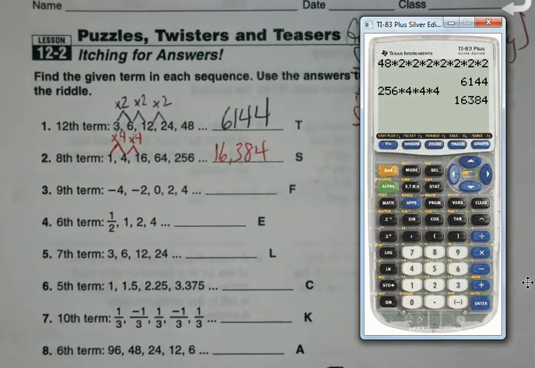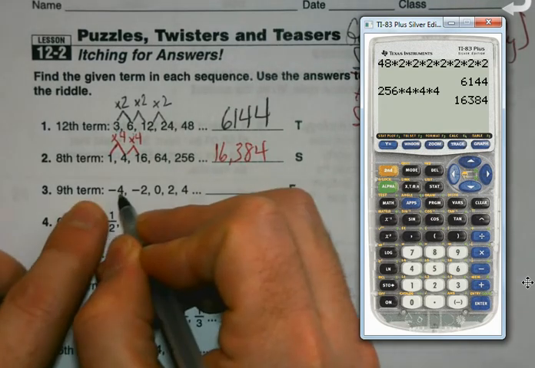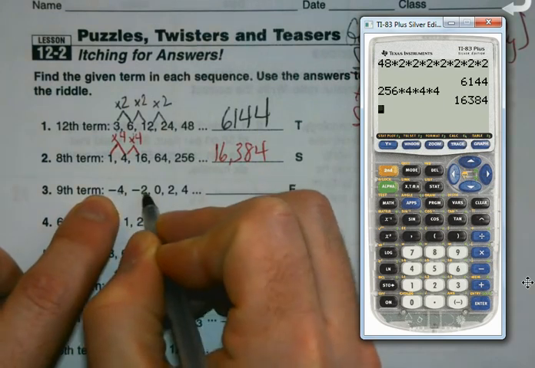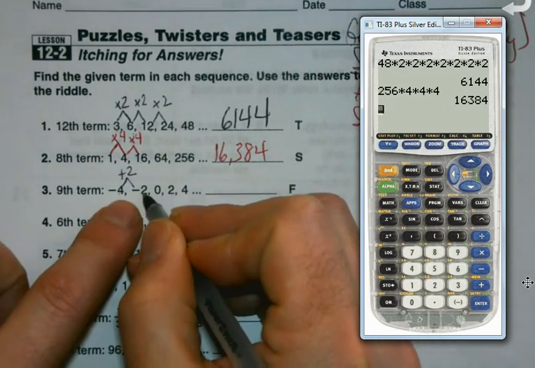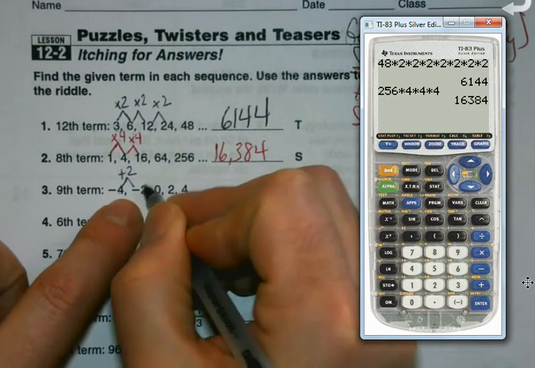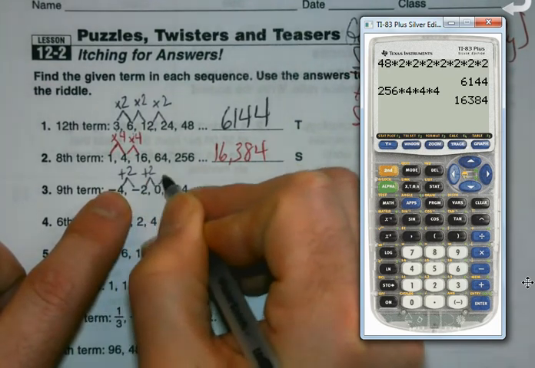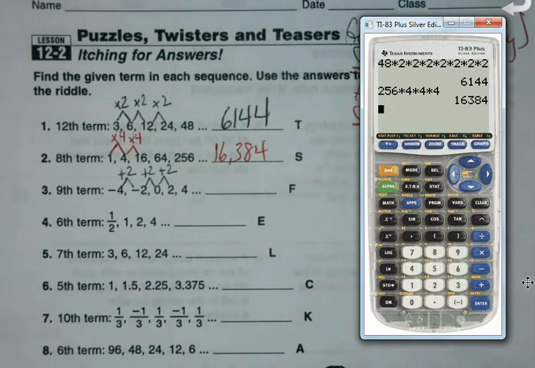Okay. Now, on the next one, can I add something or do I have to multiply again? Yeah, it looks like here, if I owe somebody $4 and then I only owe them 2, looks like I paid them 2 back. -2 plus 2, yeah, that'd be 0. 0 plus 2, yeah. So it looks like we're plussing 2 this time.